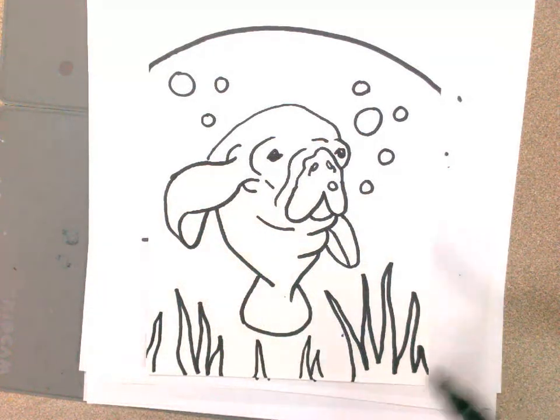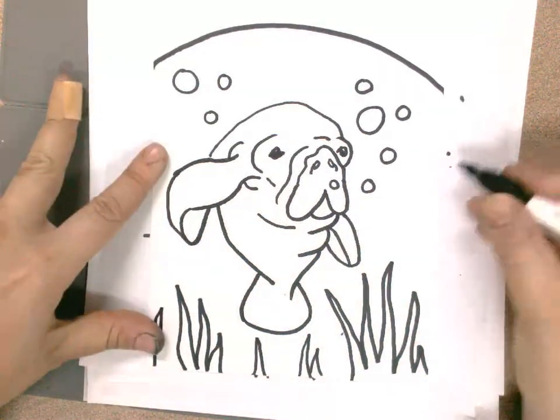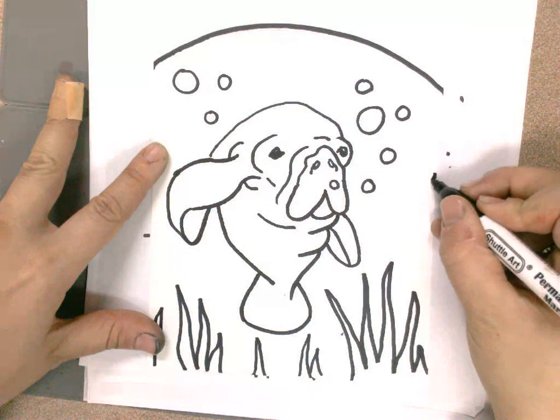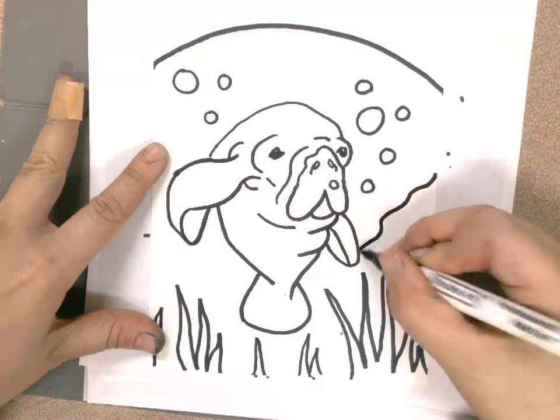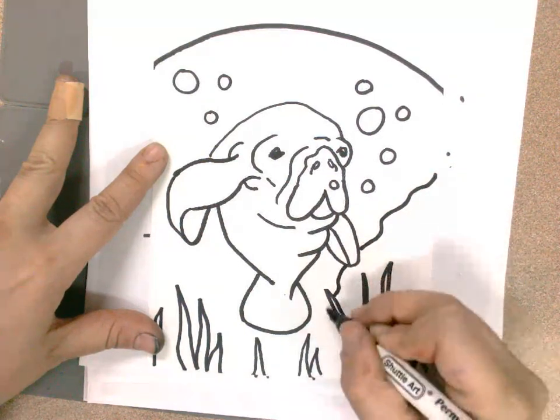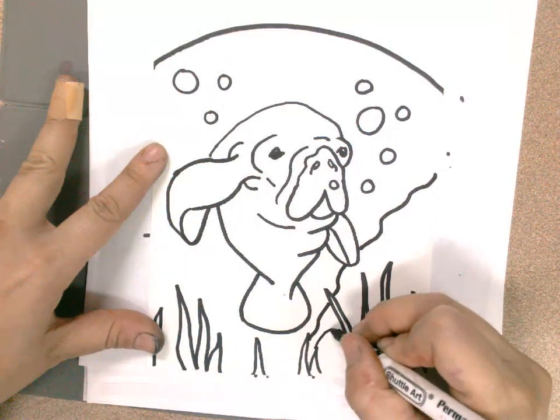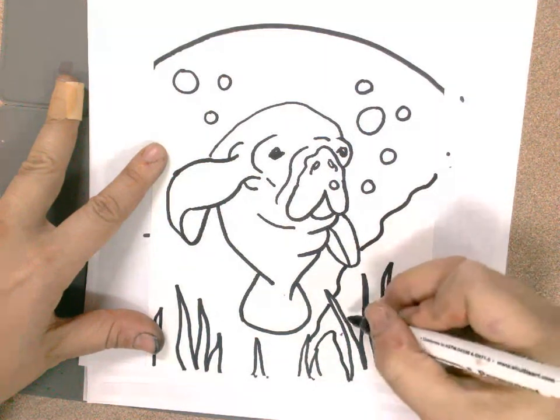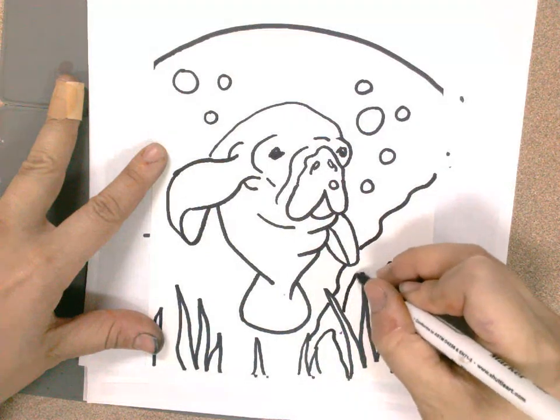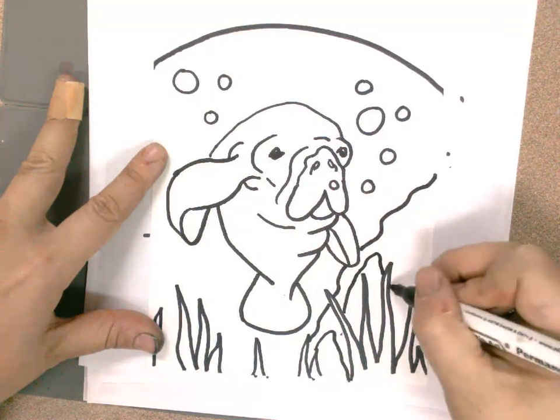Now I want to give it those mangrove roots too, because they grow under the ground or under the water. So just make some curvy lines. And then think about almost like a backwards tree. You can curve it up.